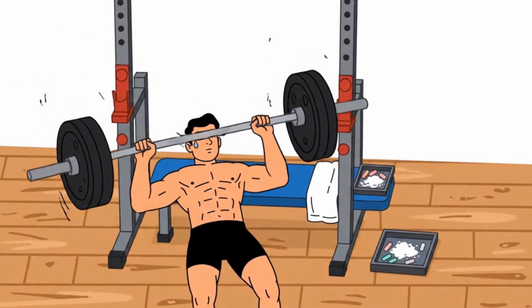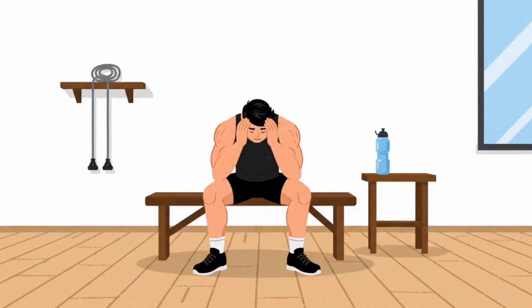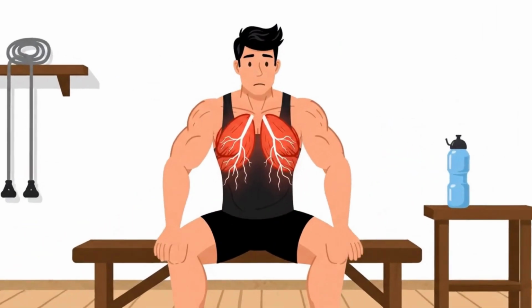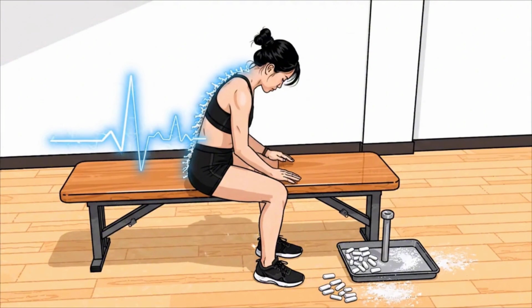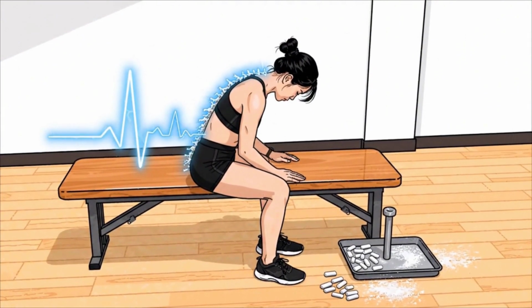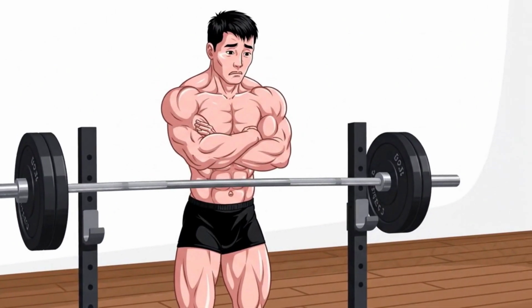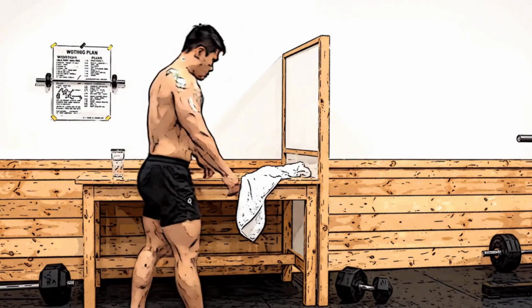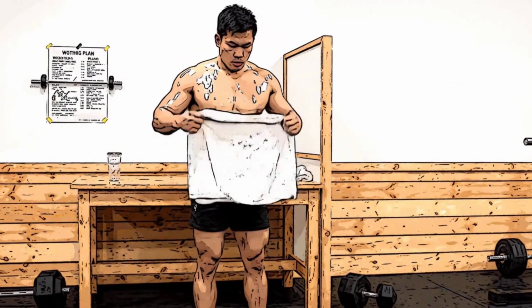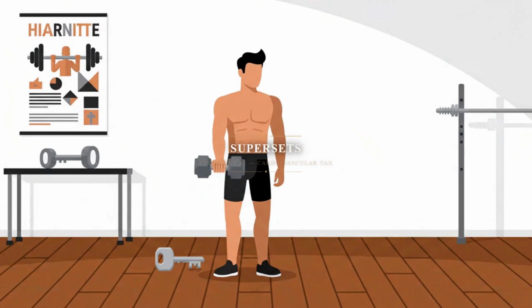The short rest fails to clear hydrogen ions inside the muscle cells. This local acidity prevents the calcium ions from binding to muscle proteins. You feel extreme burning in the muscle tissue, but you are generating less mechanical tension per fiber. Your brain detects this metabolic distress and actively decreases the motor signals. Rest pause accumulates high neurological fatigue for minimal stimulus.